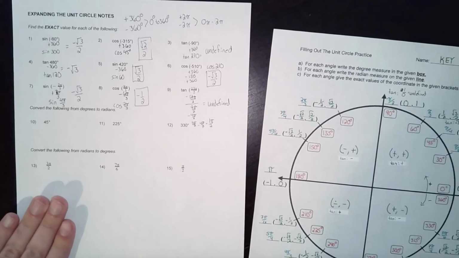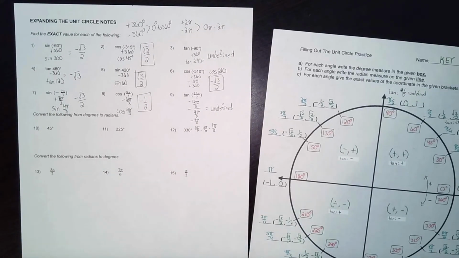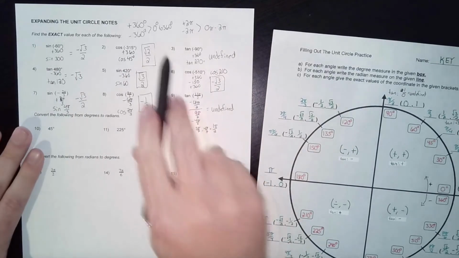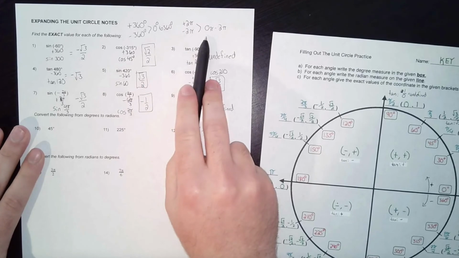Okay, so hopefully that's making sense with radians and degrees. As far as moving around my circle, I can go beyond what I actually have just simply by adding and subtracting one time around the circle, either the 360 or the 2 pi. And my goal is always to get between 0 and 360, or between 0 and 2 pi.